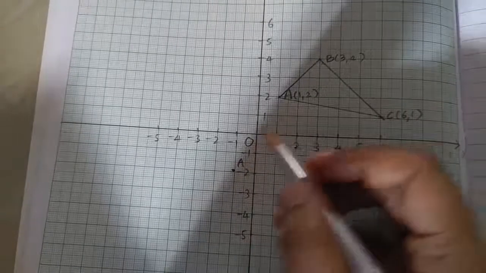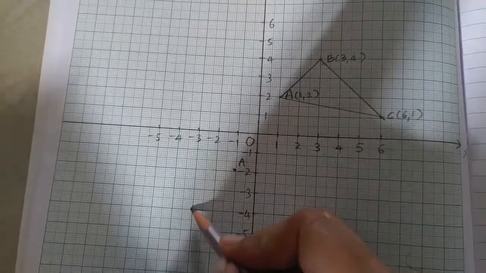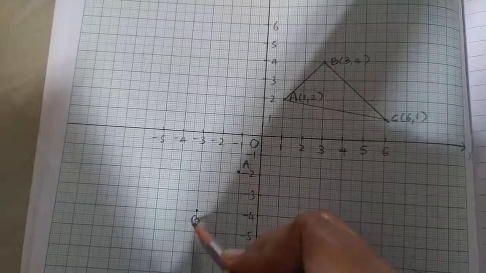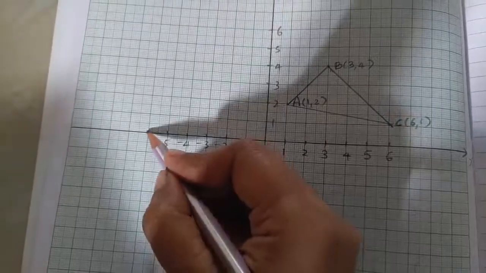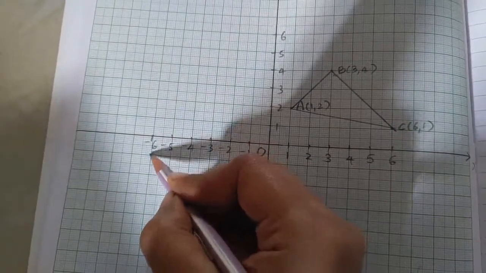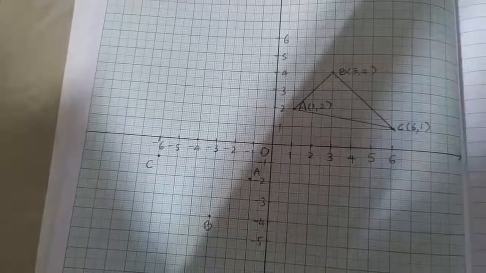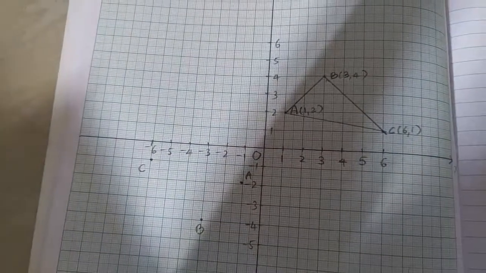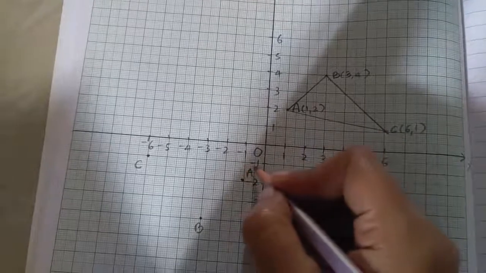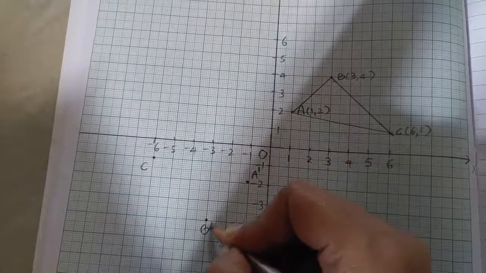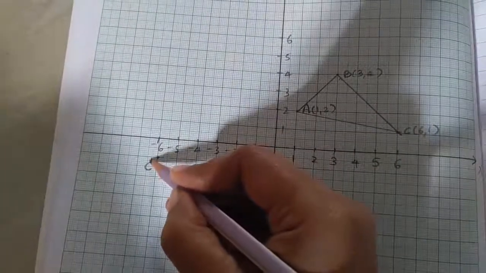Then B is (-3, -4). Here is the B. And C is (-6, -1), so the point C will lie here. Okay. So these are A dash, B dash and C dash.